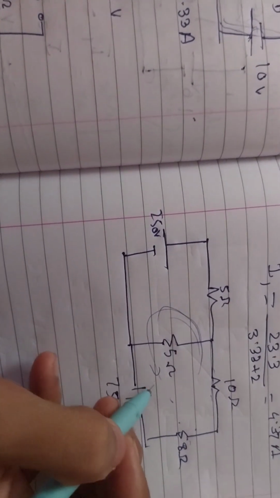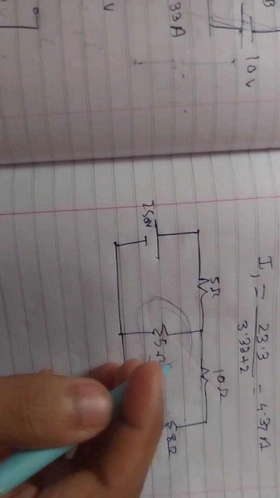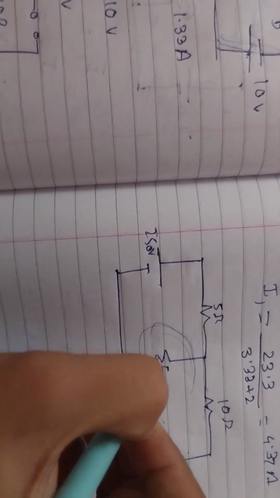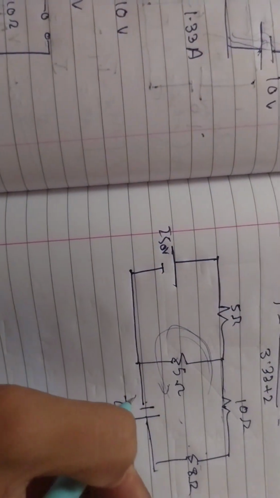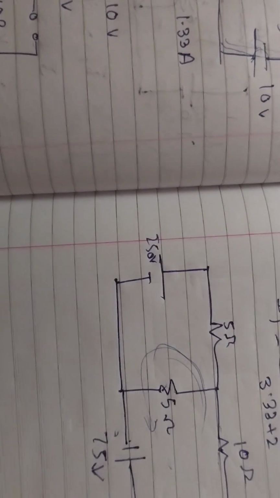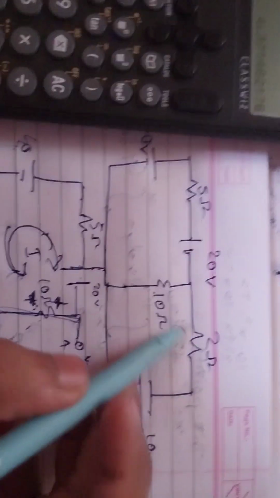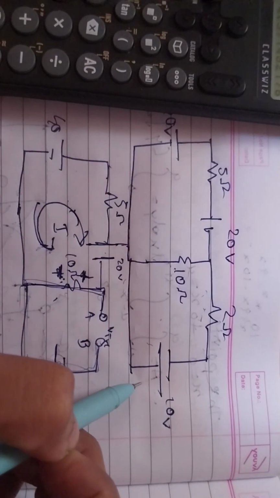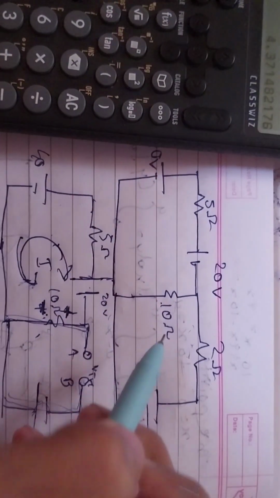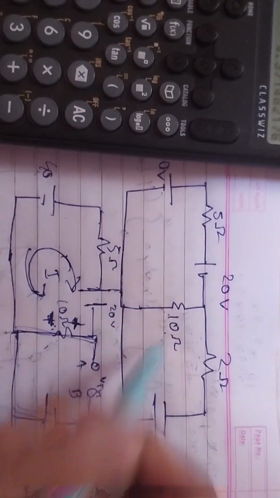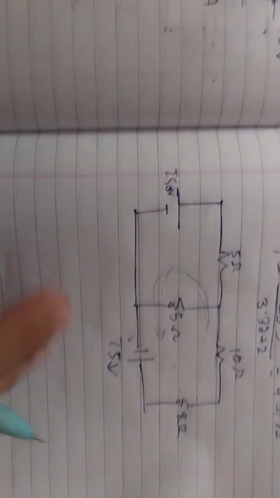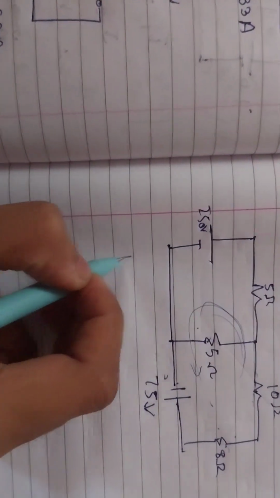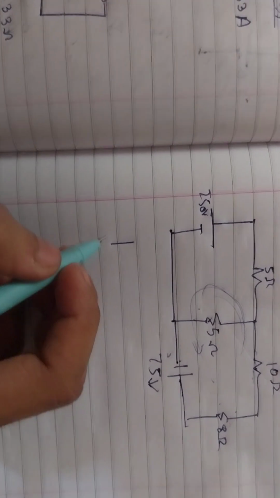We have to take in consideration this entire loop, and this 5 ohm branch is actually redundant in this type of sum because it is directly parallel to the 75 volt power supply here, whereas in the previous sum there was a 2 ohm resistor in between the 10 volt supply. That's why you couldn't make the 10 ohms a redundant branch, whereas here this 5 ohm is a redundant branch if we take in consideration the entire circuit. So we'll take this as the open branch.